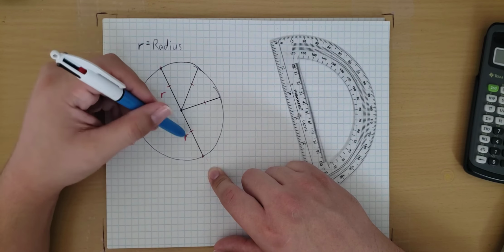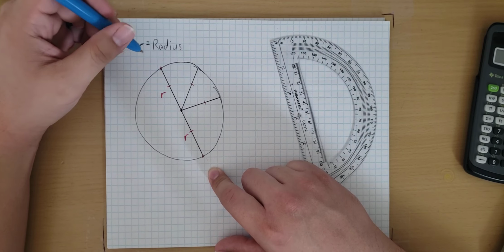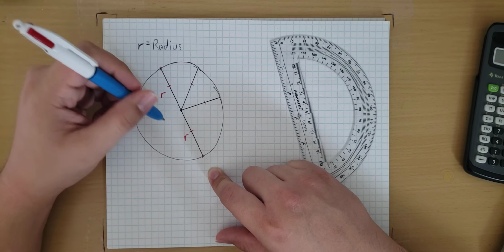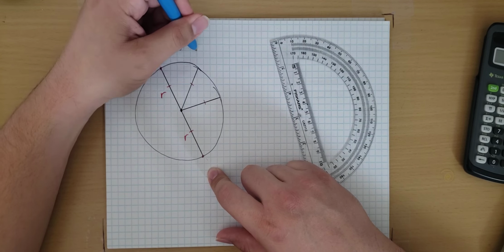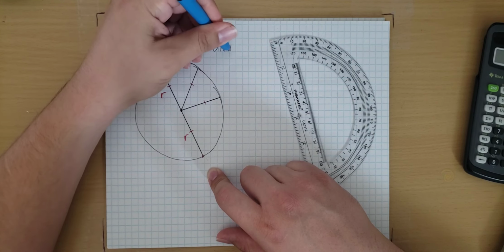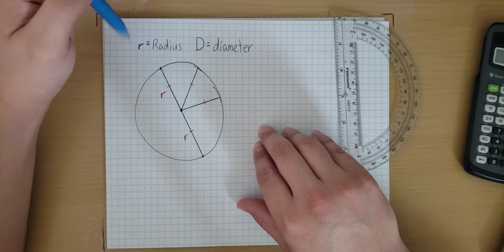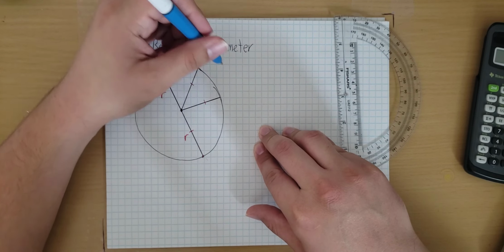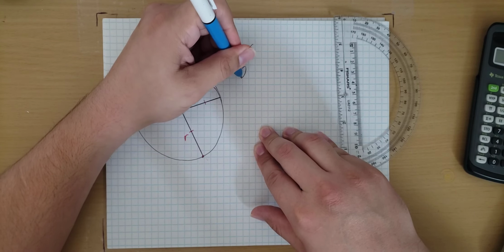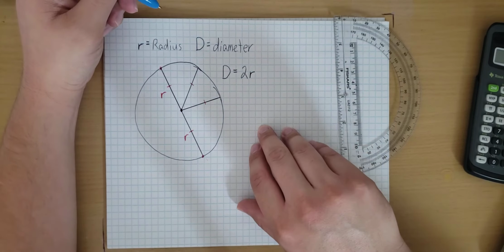Since the diameter is made up of 2 radii, the diameter is twice the length of the radius. So again, diameters are typically designated with a capital D. So D for diameter. And again, the diameter is twice the length of the radius. So diameter is equal to twice the radius, 2r.